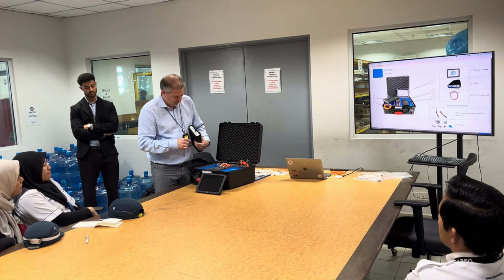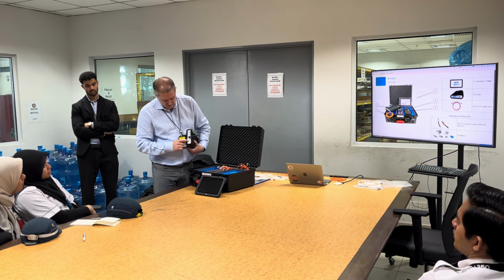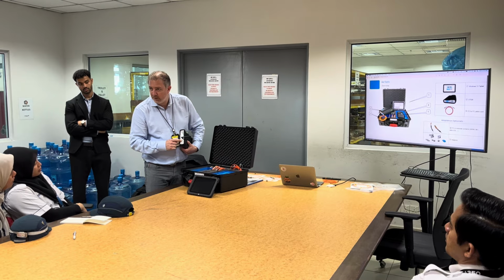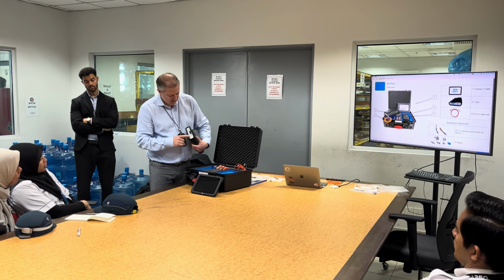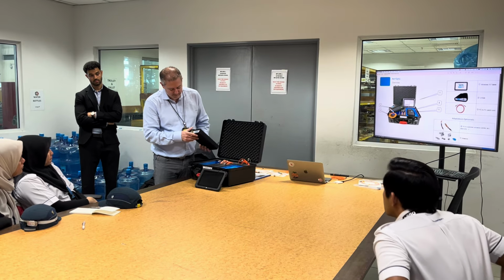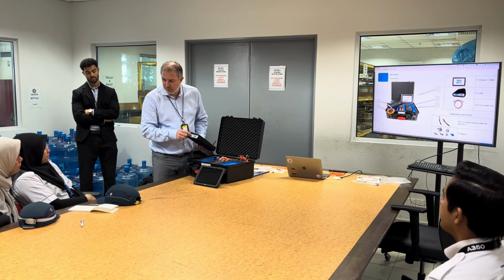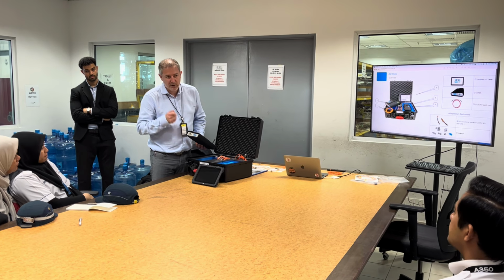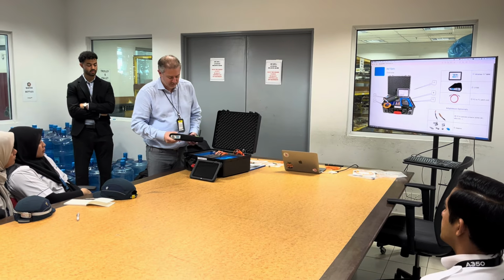You have to charge the module from this micro USB plug. There's a power on-off button over there. And this is where you will plug the launch fiber that you will plug to the aircraft.